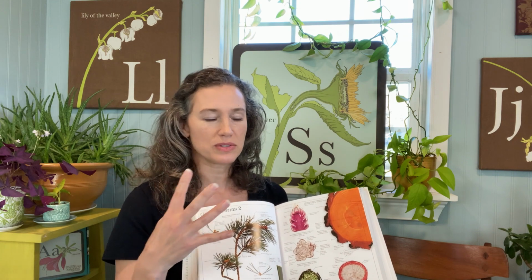Not that you should grow out of loving dinosaurs. You can love them forever. And then the plant ones are just phenomenal. So plants are really cool. So in this book, they show you pretty much everything.